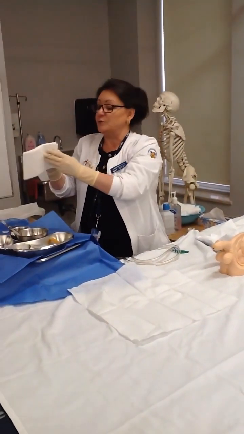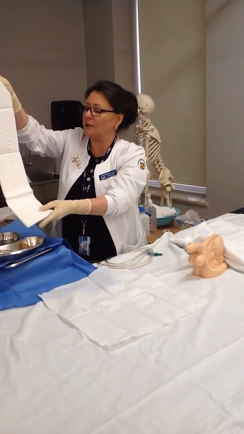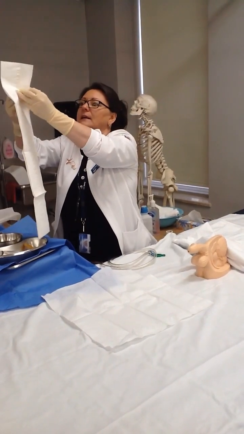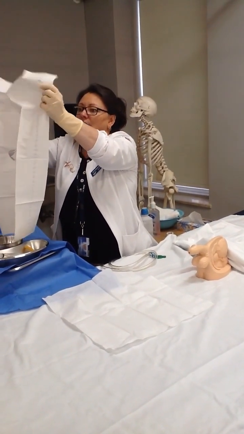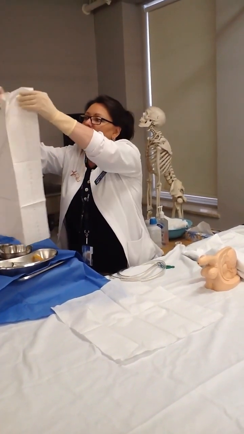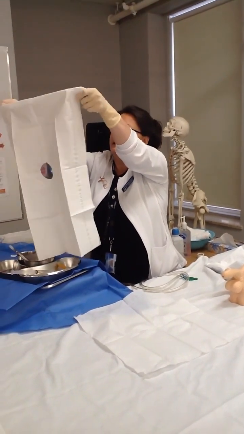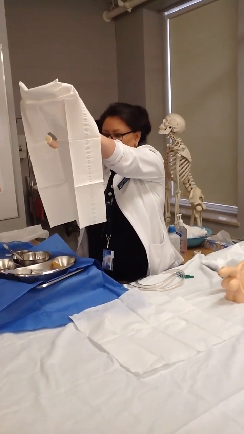Now I'm ready to put on my next drape, which is the fenestrated drape. It's got a hole in it so that we can narrow in on the area that we're focusing on. I'm opening that up over my sterile tray, and again my hands are up near the top, protecting my sterile gloves.